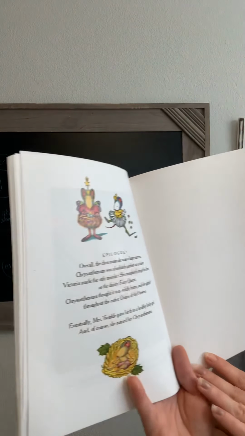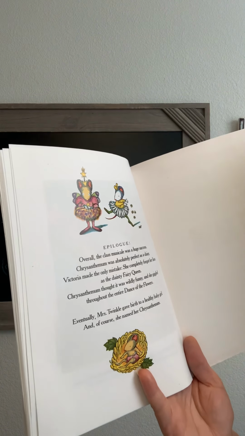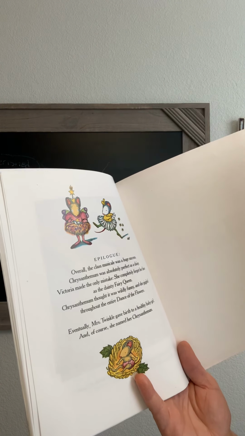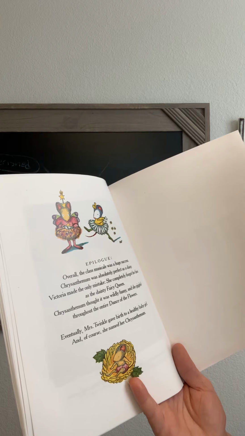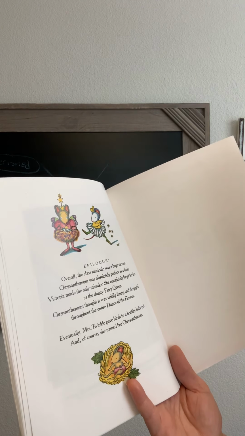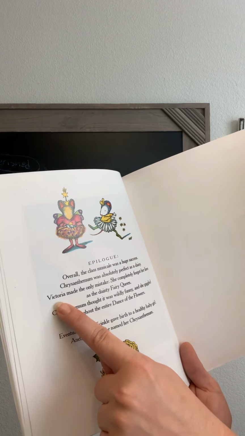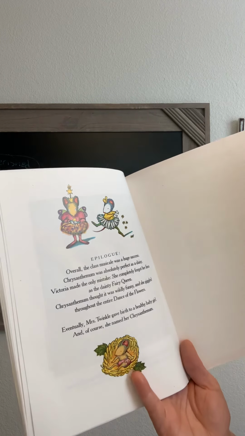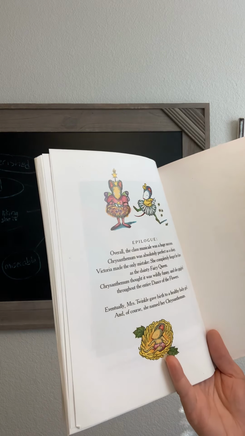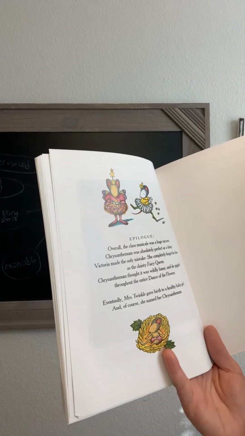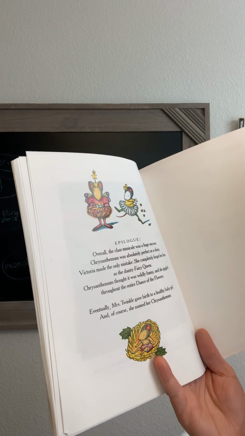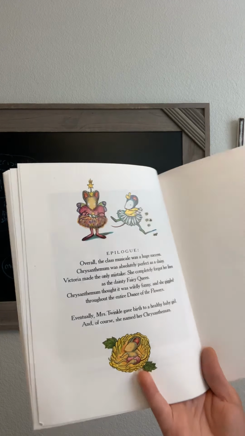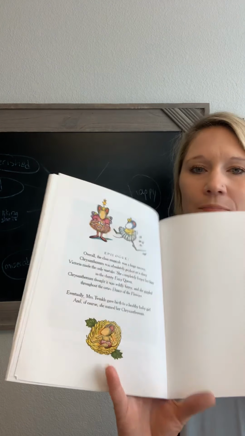Here's an epilogue. Overall, the class musical was a huge success. Chrysanthemum was absolutely perfect as a daisy. Victoria made the only mistake. She completely forgot her lines as the dainty fairy queen. Chrysanthemum thought it was wildly funny, and she giggled throughout the entire dance of the flowers. Eventually, Mrs. Twinkle gave birth to a healthy baby girl, and of course, she named her Chrysanthemum.